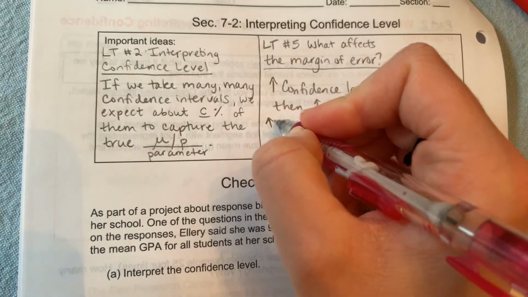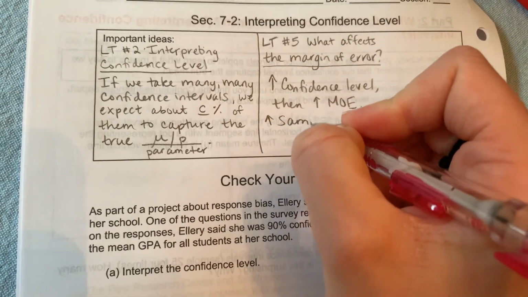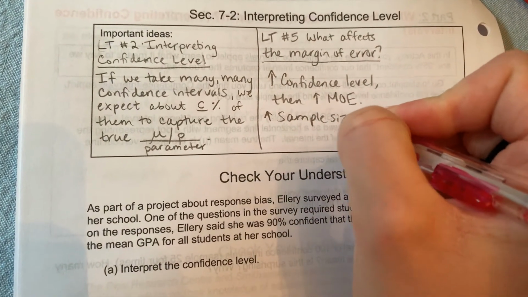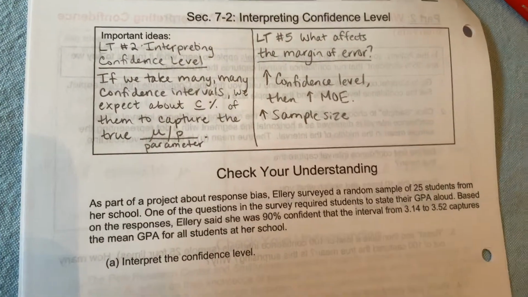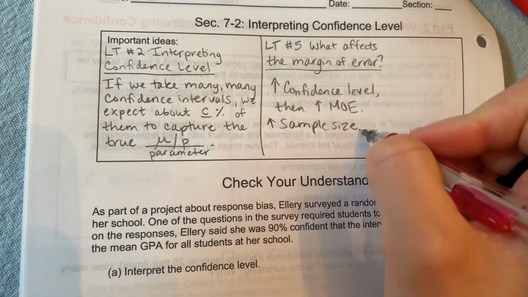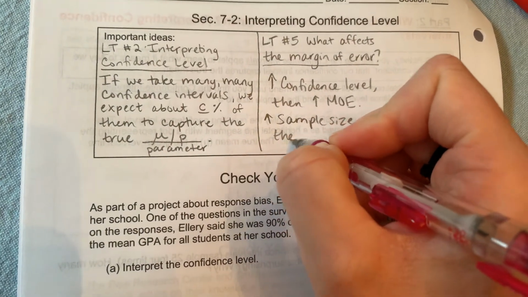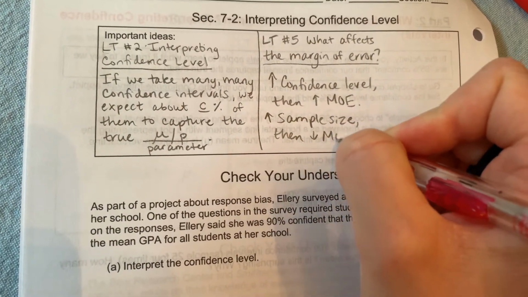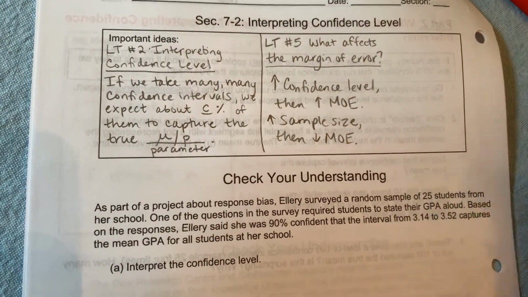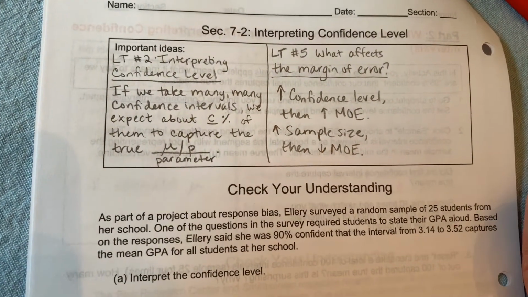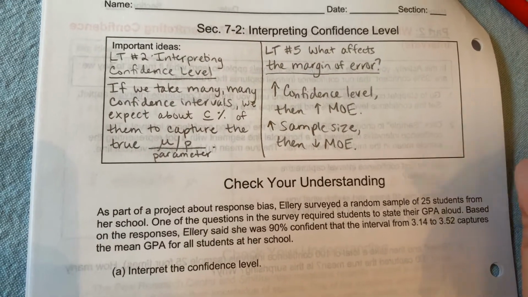On the other hand, whenever we increased the sample size, that actually decreased the variability for us, and so that decreased our margin of error, right? The larger sample size we took, the more accurate we could be, and the shorter our interval would be, which meant we had a smaller margin of error.